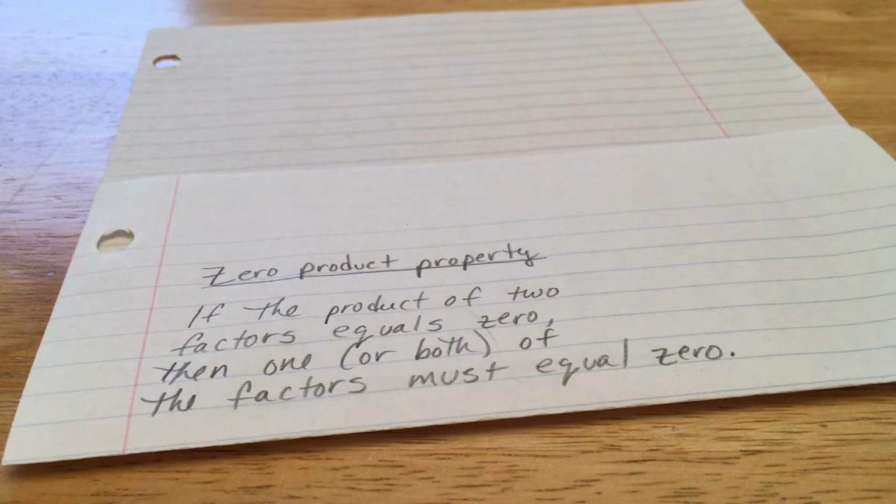Everything that we're going to do today is based off this idea of the zero product property. What the zero product property says is if the product of two factors equals 0, then one or both of the factors must equal 0. And this should make sense because what it really is saying is that if I have two things and I multiply them to get 0, one of them has to be 0, or they both could be, because 0 times 0 is 0, as is anything times 0.